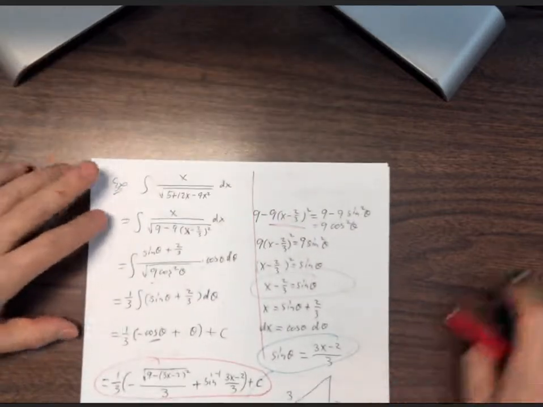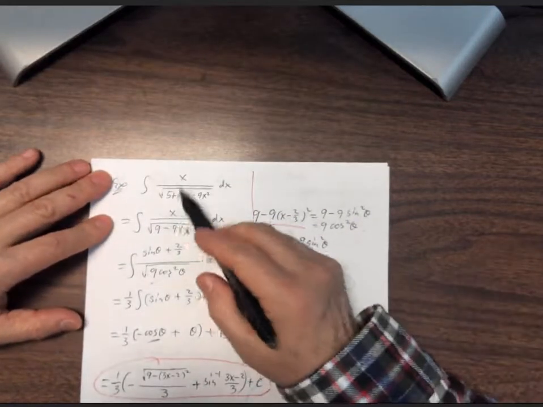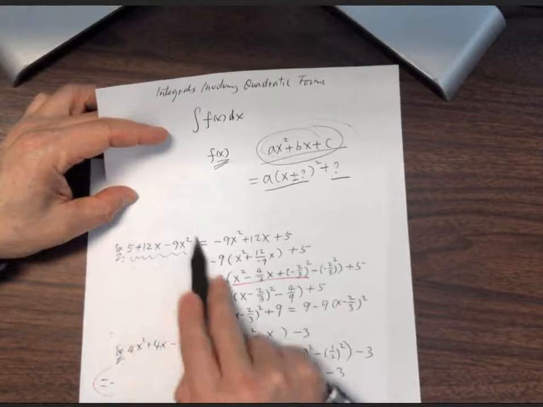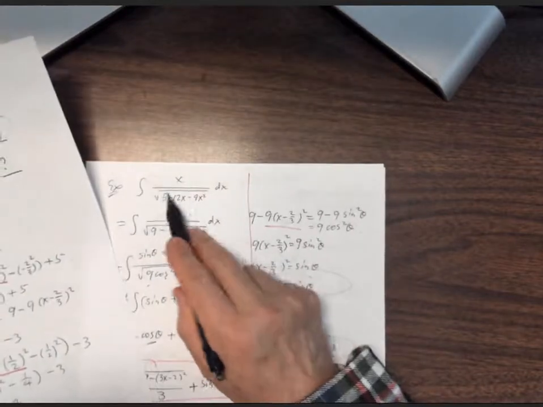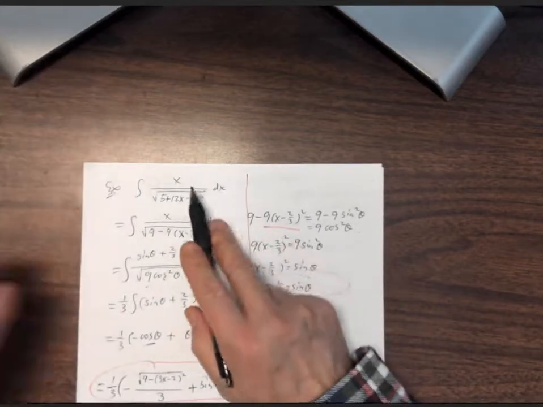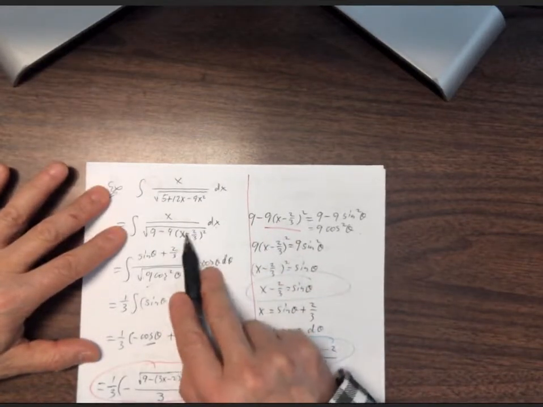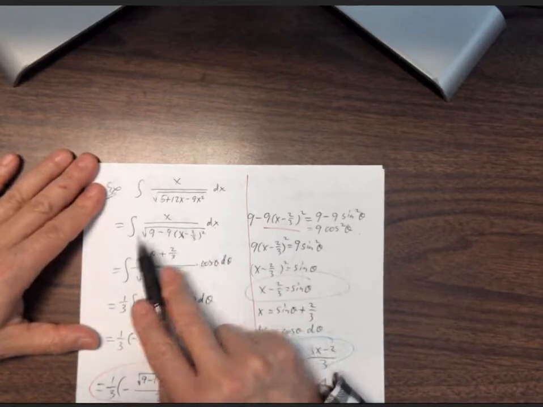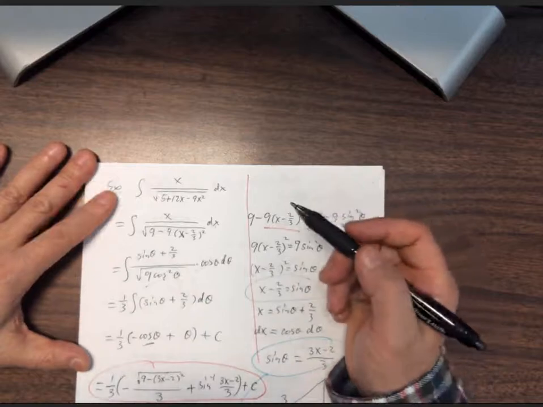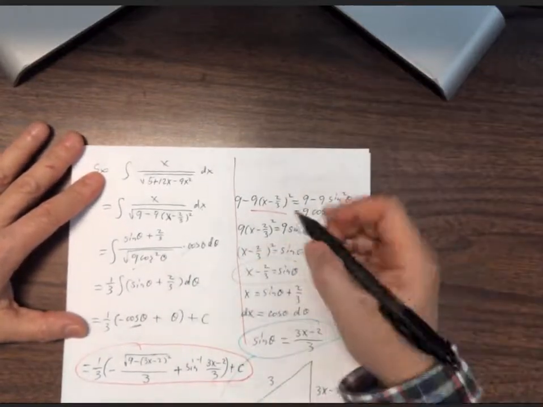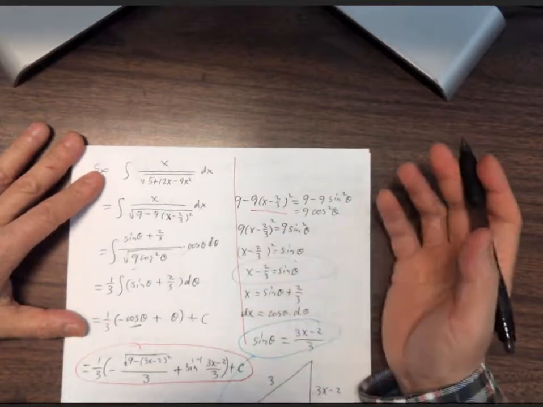Okay, so this is an integral involving a quadratic form. The key is to complete the square in this quadratic form. It's algebra. Once you come up with a perfect square, you just check whether it's a difference of two things or a sum of two things in order to come up with some trig substitution.